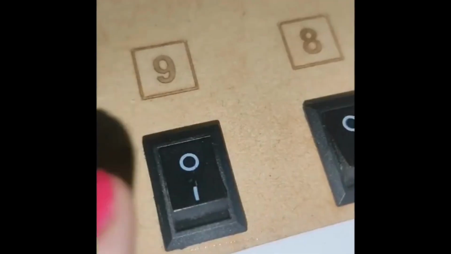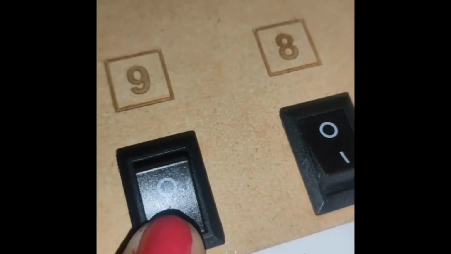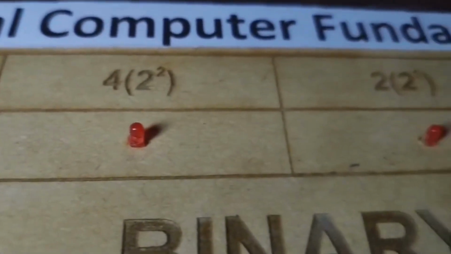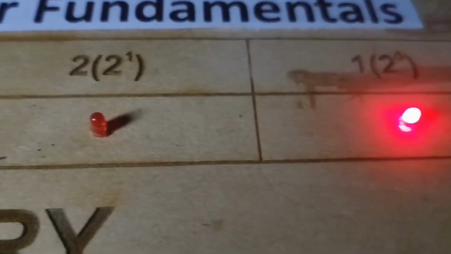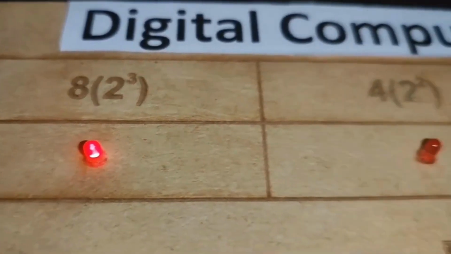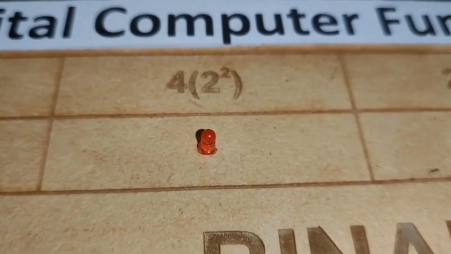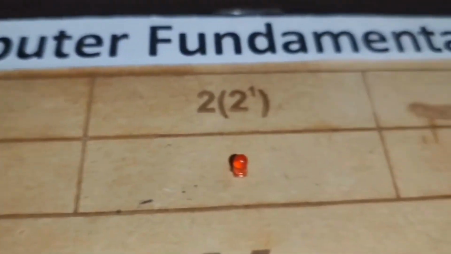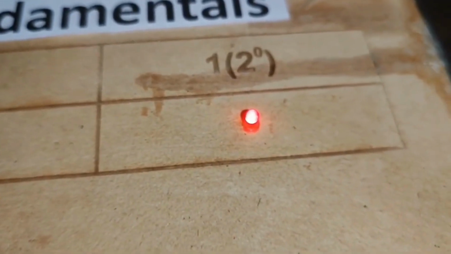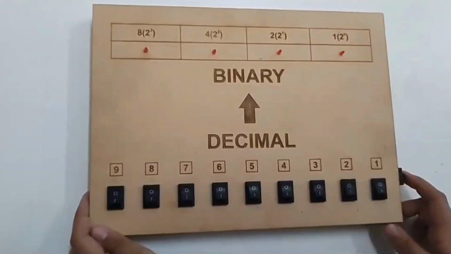For example, let's turn on switch 9. Now, the LED representing 2 to the power 3, which equals 8, and the LED representing 2 to the power 0, which equals 1, have illuminated. The LEDs which are glowing depict the binary digit 1, and the LEDs which are not glowing depict the binary digit 0. Therefore, the binary conversion of the decimal number 9 is 1001. This is how the model works, and that's all there is to it.